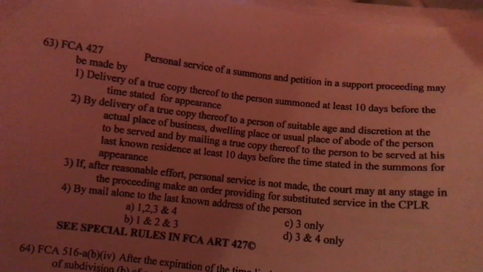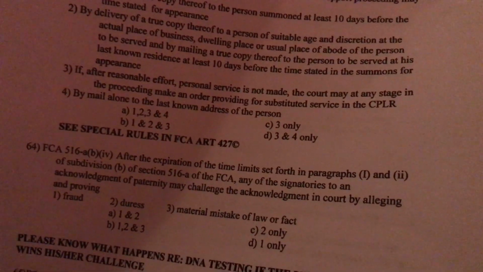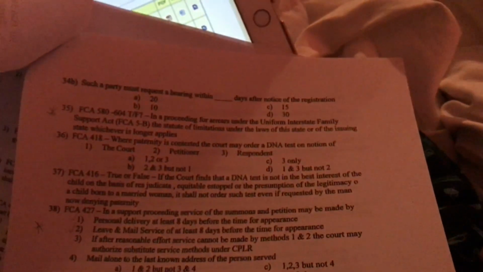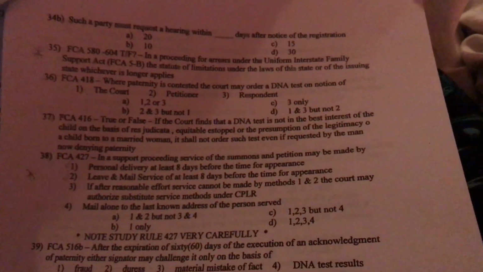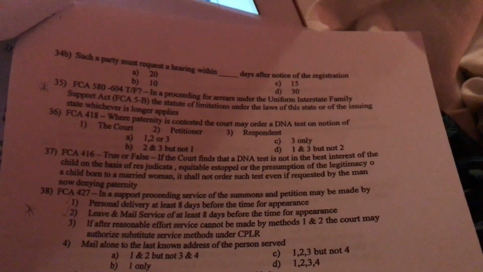So you certainly don't need a court order to do suitable age and discretion, which is why that one is really, really convoluted. Hopefully we don't get a question on service either in Articles 4 or 5, just because I think I know the CPLR service on a natural person pretty well, and I still get confused by it.